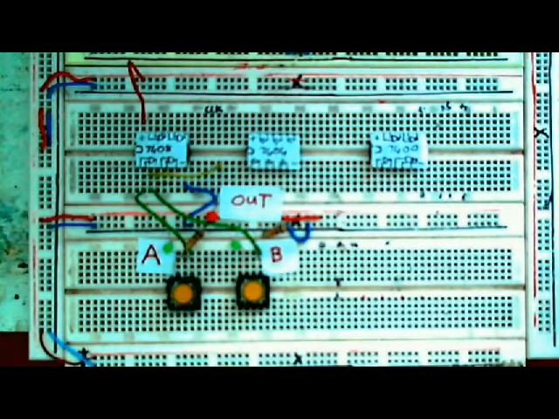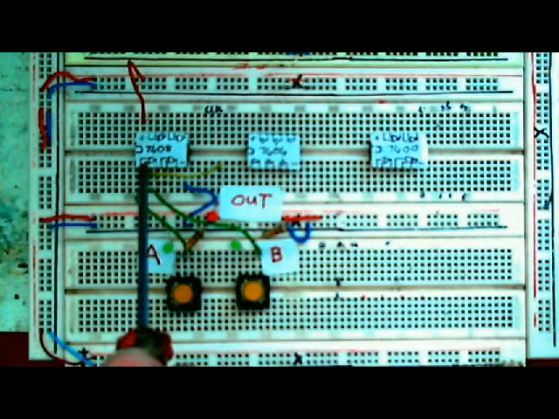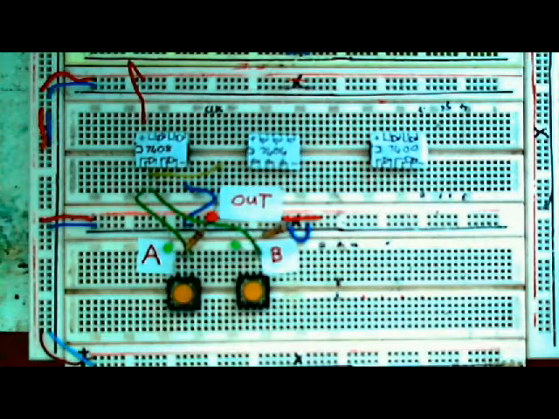I have set up 3 ICs on the project board to show the basic building blocks of how they are combined into a single IC. On the left here, I have a 7408 AND gate. This IC has 4 2-input AND gates, and we are only going to be using the first one.